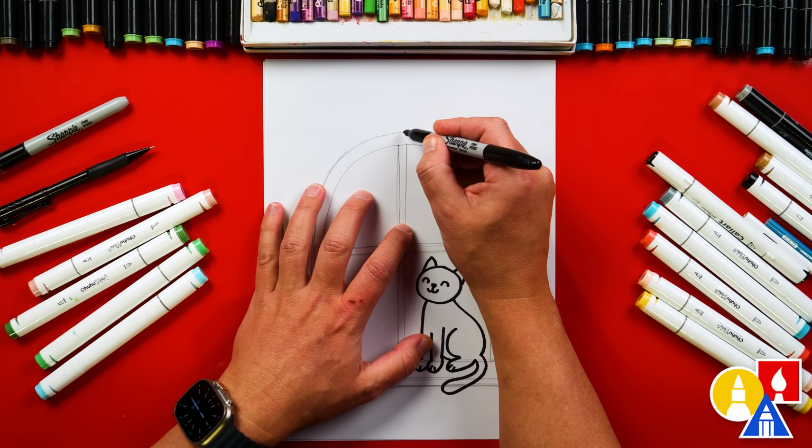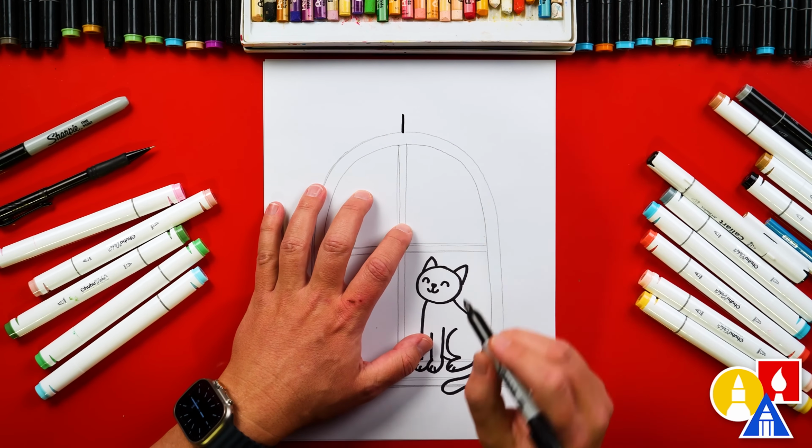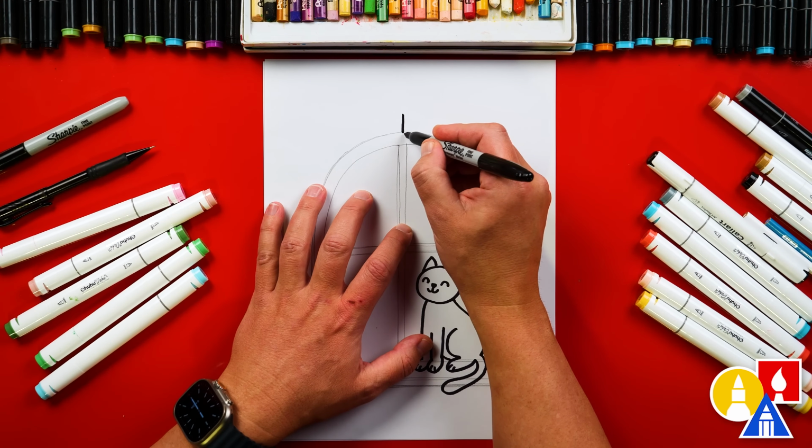So first, let's draw a line right down here. Then we can draw a circle shape for the ornament, and then we can draw the garland. So let's draw a zigzag line.